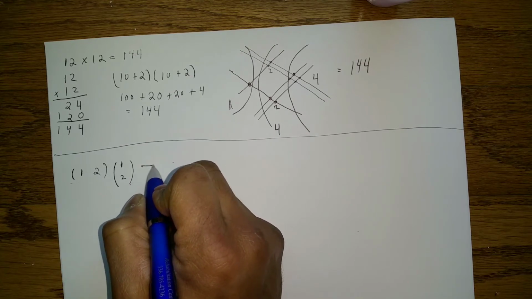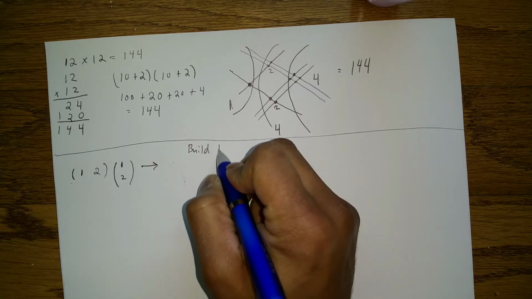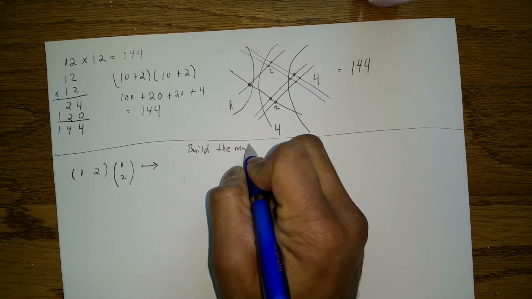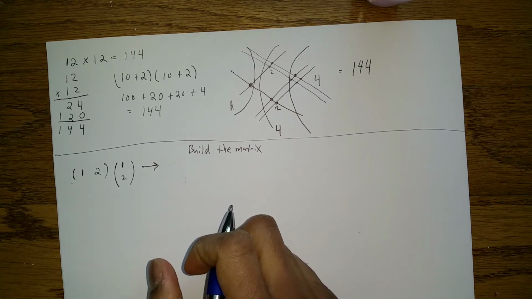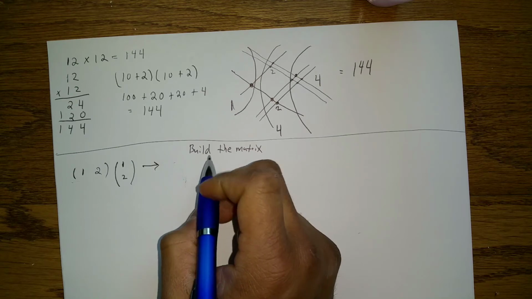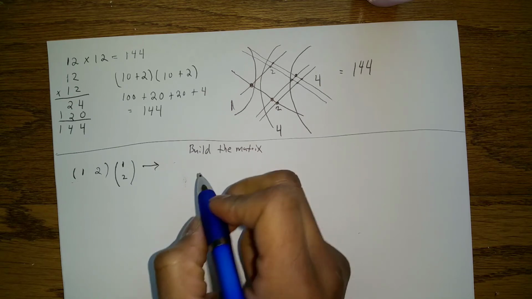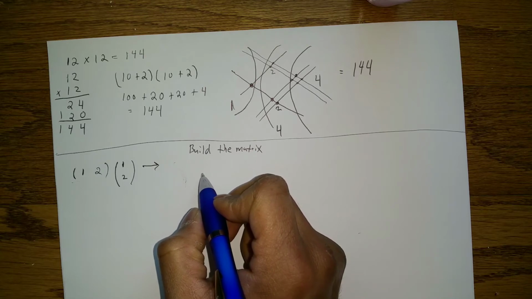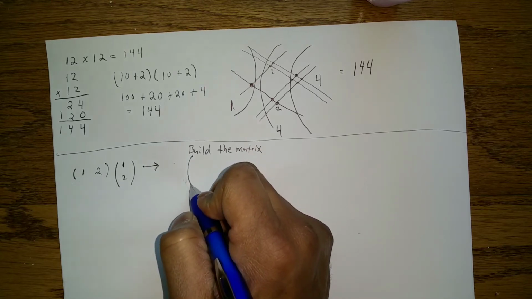Okay. The next step is to build the matrix. So what is a matrix? It's just a fancy term. Basically it describes numbers being ordered in a very specific way in columns and rows. And so how do we build this thing?